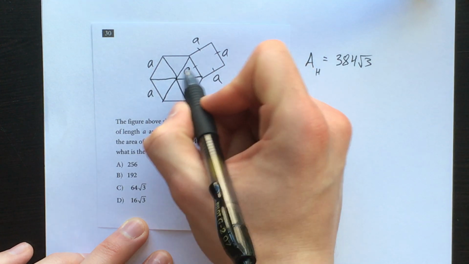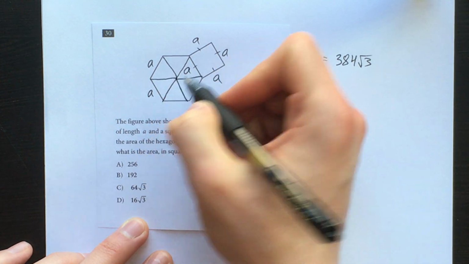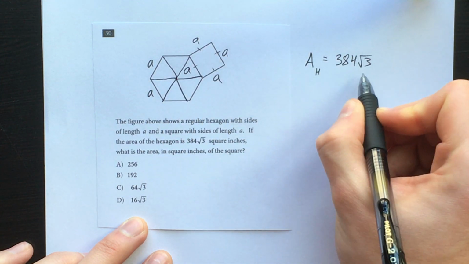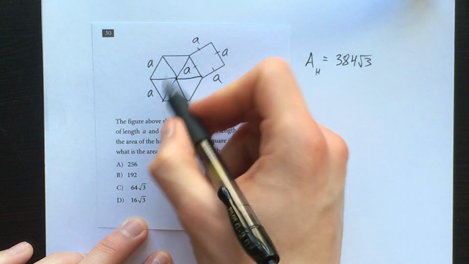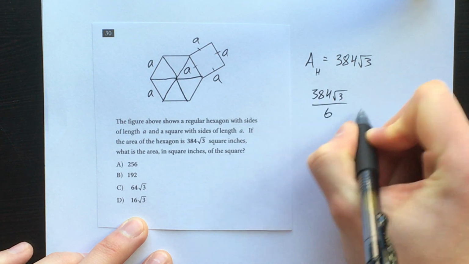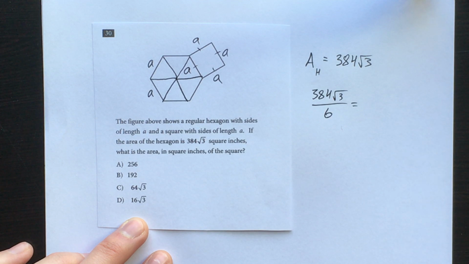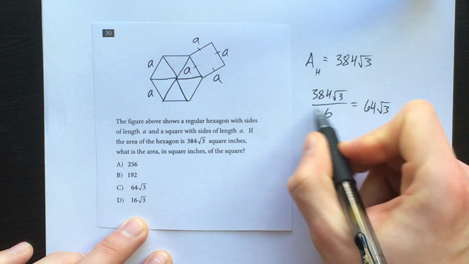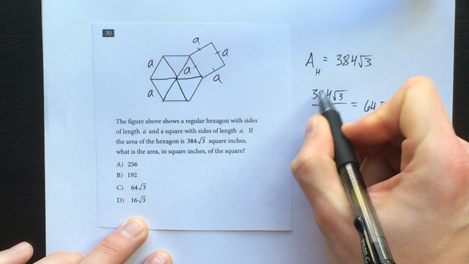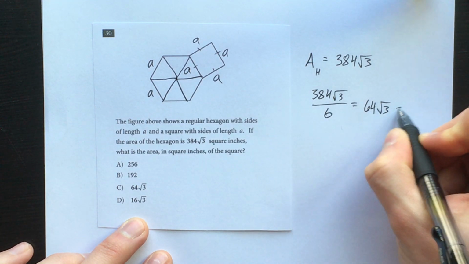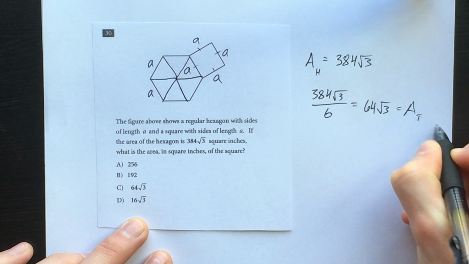So we divided it into 6 equilateral triangles, and what do we know about each of these? Each of them will have an area of this divided by 6, since there are 6 triangles and they're all equal. So let's do 384 square roots of 3 over 6. What's that equal to? 384 over 6 is 64, and the square root of 3 stays. So this simplifies to 64 square roots of 3, and this is the area of each triangle. Let me call it area of T.